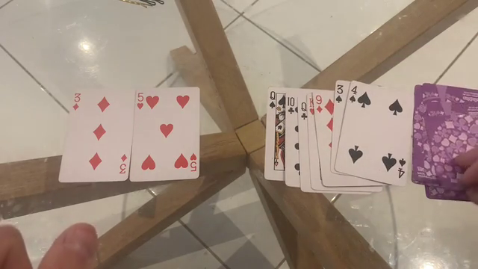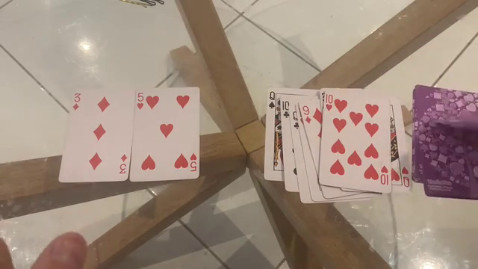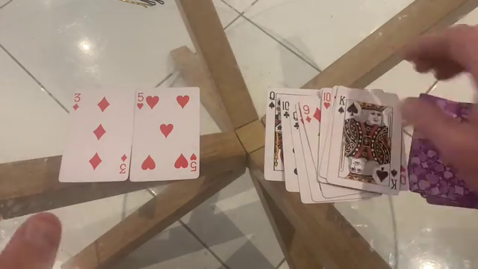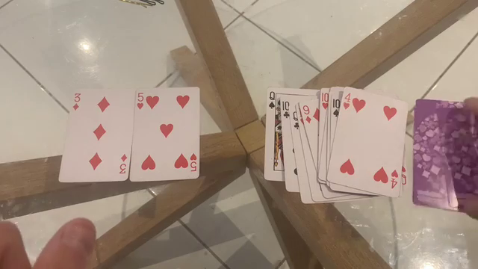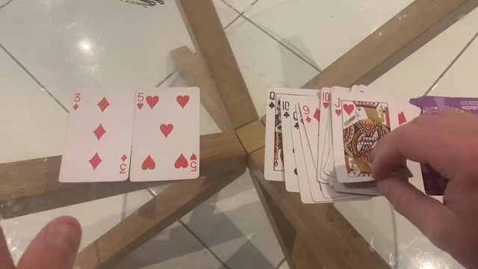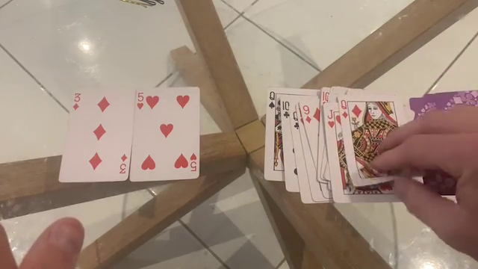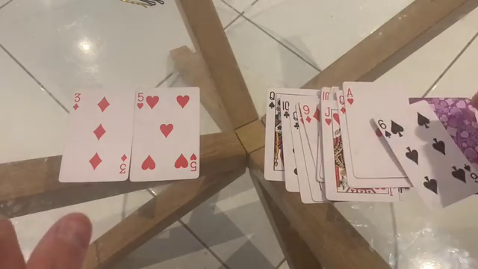Plus 3 is 49. Plus 4 is 53. Take 10 is 43. Take 10 is 33. Plus 10 is 43. Plus 7 is 50. Plus 10 is 60. Plus 10 is 70. Take 4 is 66. Take 5 is 61. Take 10 is 51. Take 10 is 41. Take 1 is 40. Plus 6 is 46. And last card is take 6, so I'm on 40.